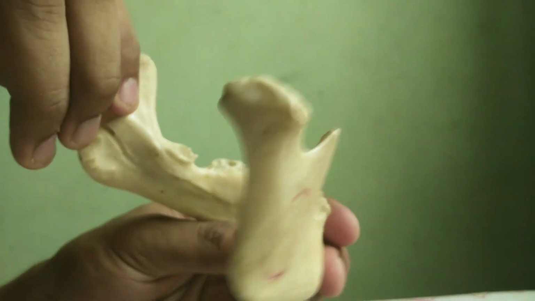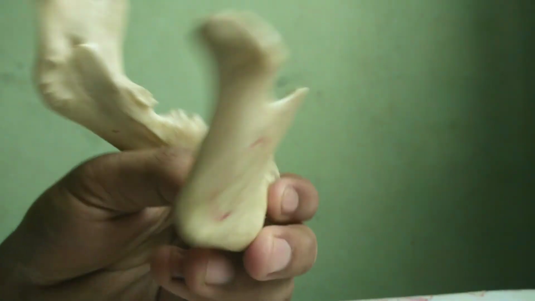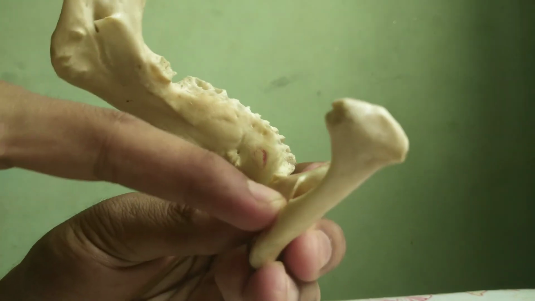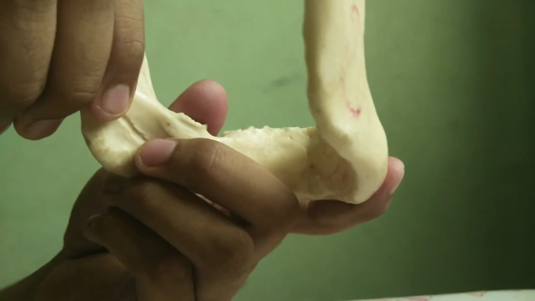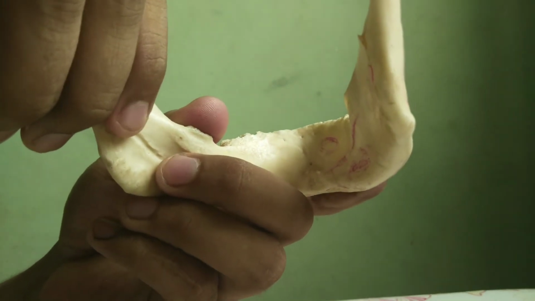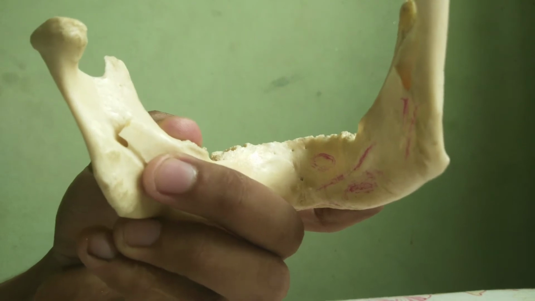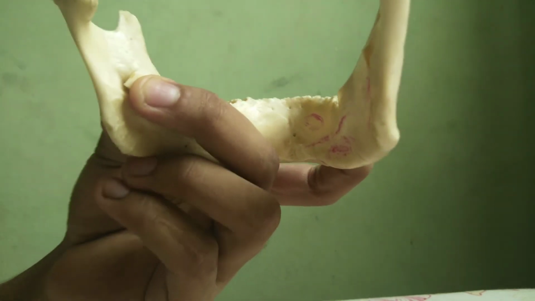The anterior margin of the mandibular foramen is upwardly bounded by a tongue-like projection known as the lingula. In the lingula, the mandibular end of the sphenomandibular ligament is attached.